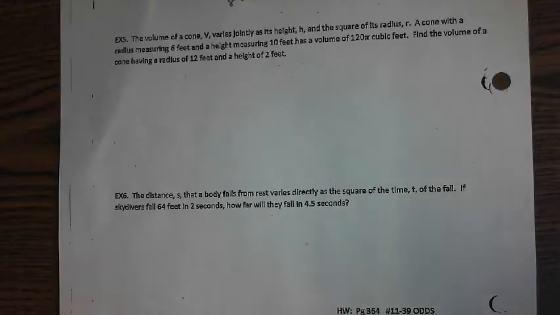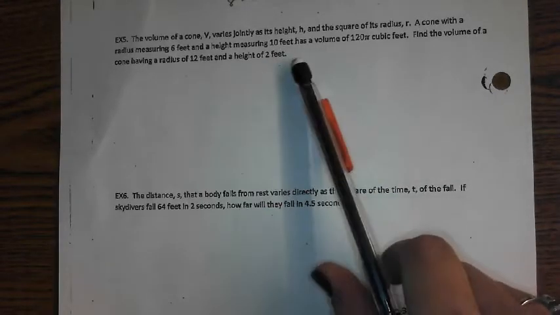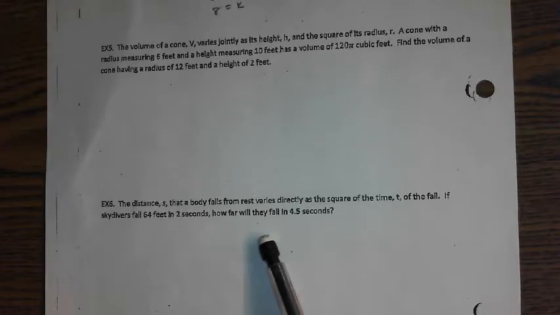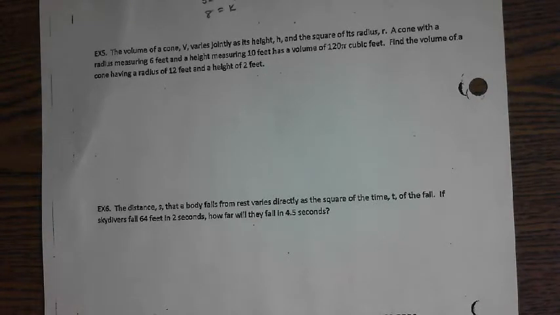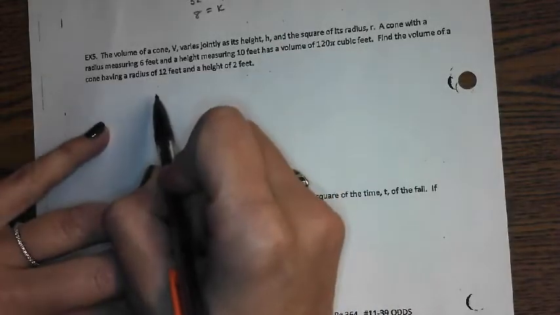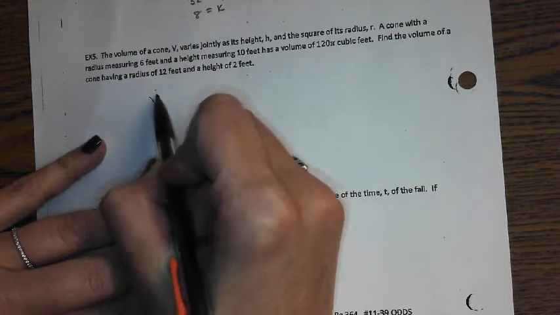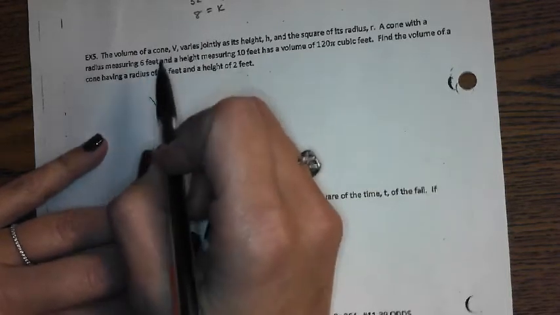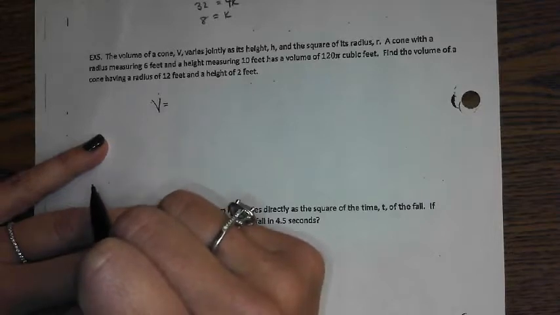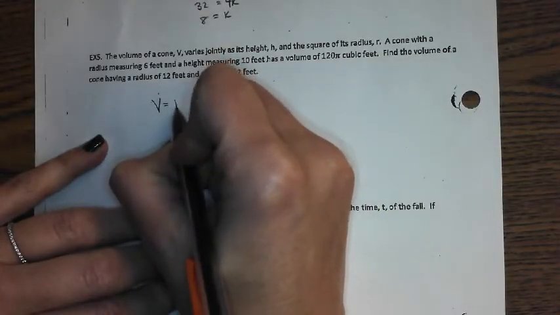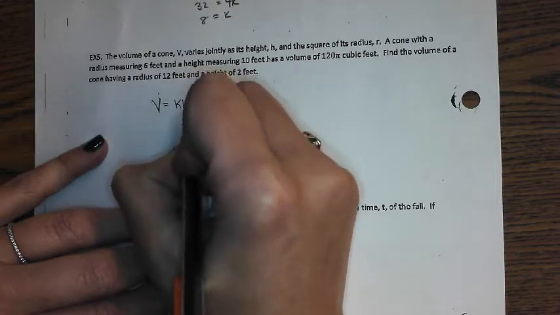Exercise 5. Oh, Mackenzie. What is the volume? On this one? Have you done this one yet? No, that took me a while to figure out the formula. Gotcha. What was your formula? We'll start there. It is y equals v. Can I do V equals? When they tell you what variable to use, you got to use what they tell you. Okay? So V equals K H R.